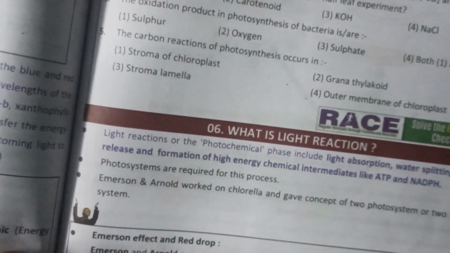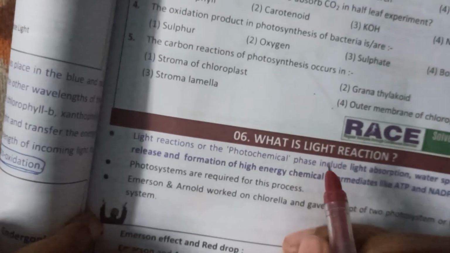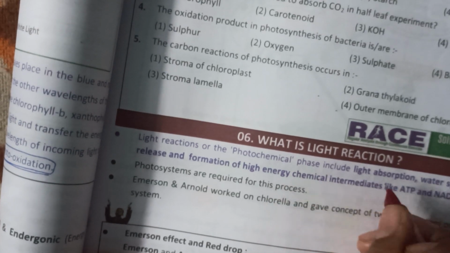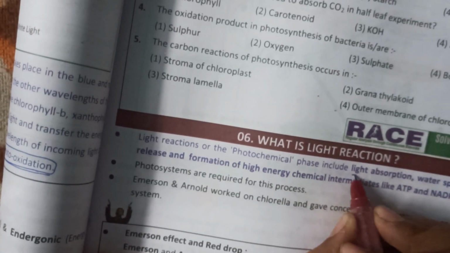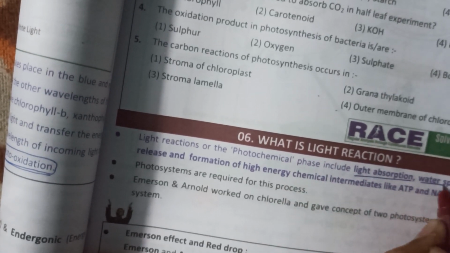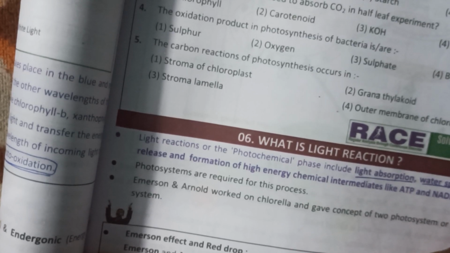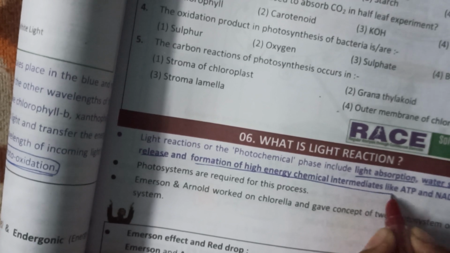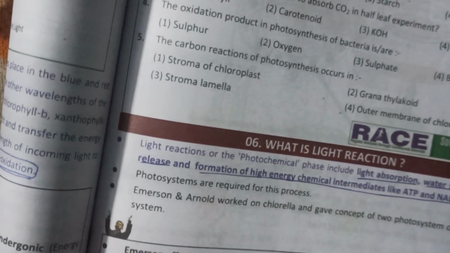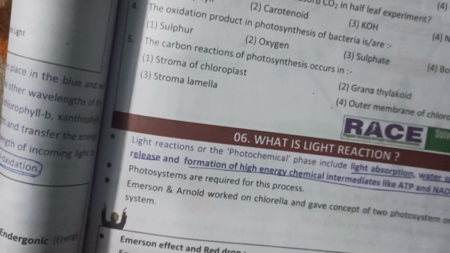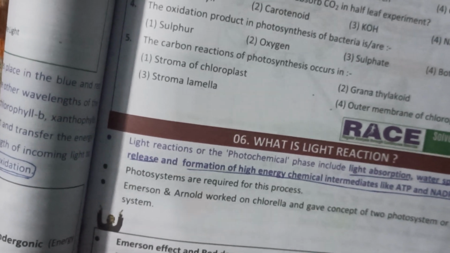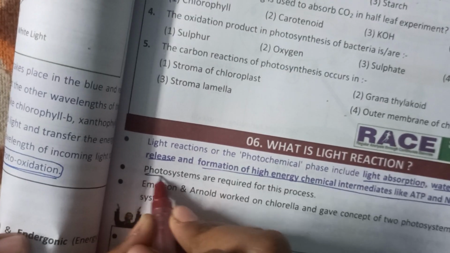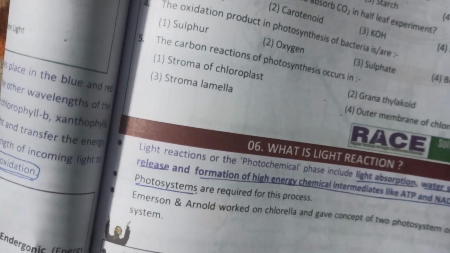So what is light reaction? Light reaction or photochemical phase includes light absorption, water splitting, that is chemiosmosis, oxygen release, and formation of high energy chemical intermediates like ATP and NADPH. So photosystems are required for this process.